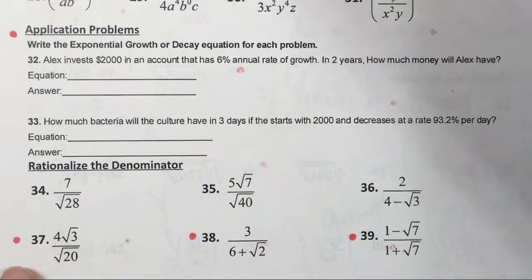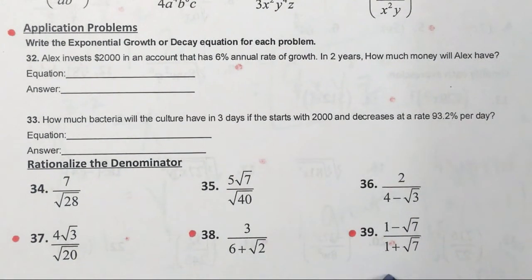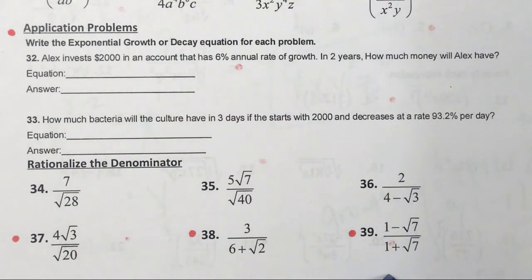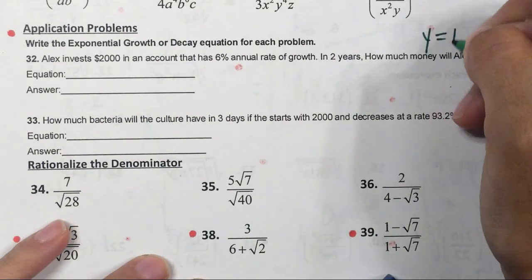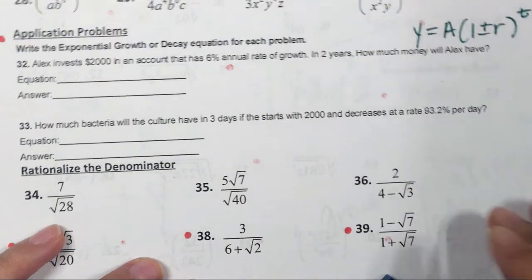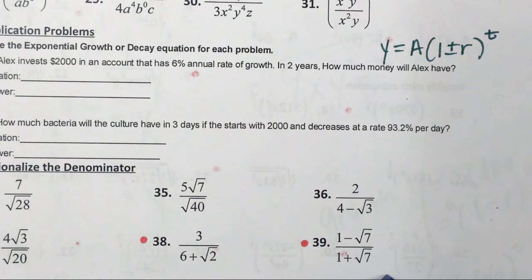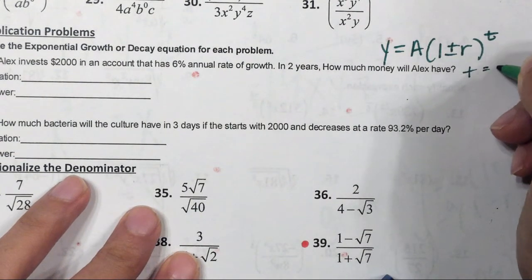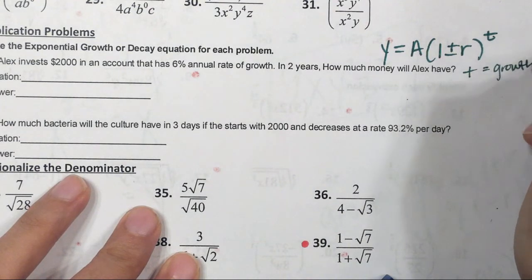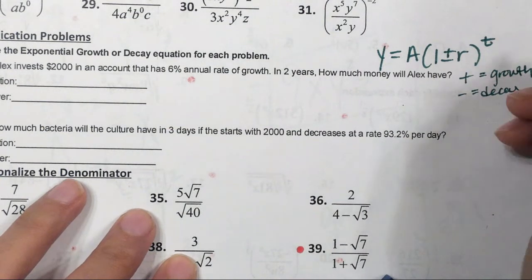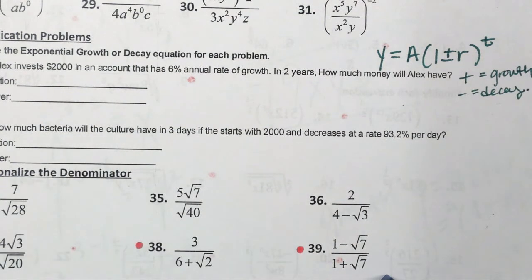It says, write the exponential growth or decay equation for each problem. If you remember, the equation for growth or decay is y equals a(1 plus or minus r) to the t power. You don't keep the plus or minus. Plus means growth. Minus means decay. You'll have to read the problem, and it'll either tell you or you have to figure out whether you're using growth or decay.